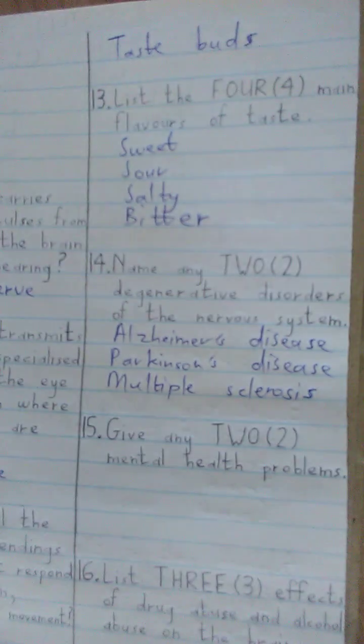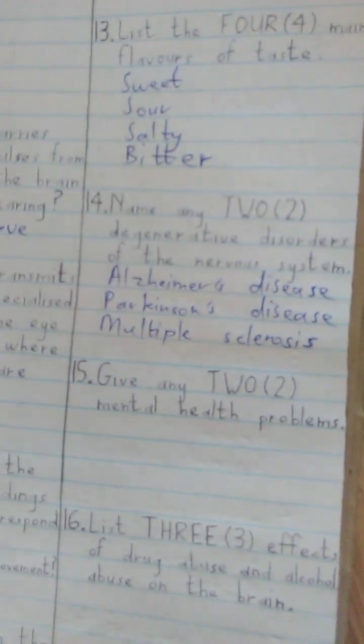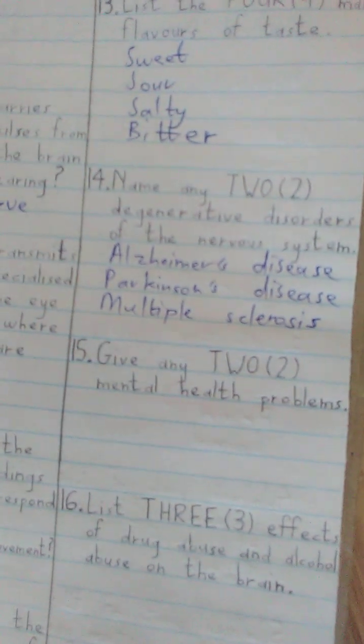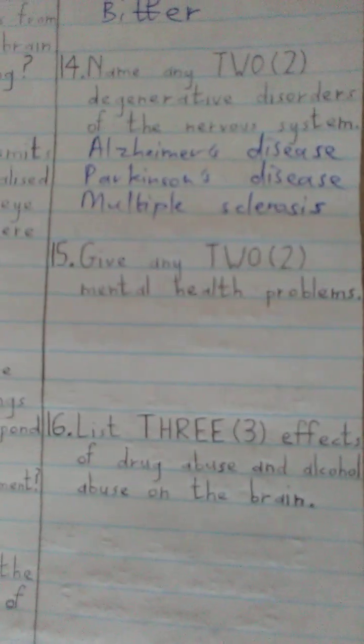Multiple sclerosis affects multiple parts of the nervous system. So it can affect the nerves which control the bladder. So you can have incontinence, urinary incontinence. It can affect the nerves in the brain. We can have memory loss and we can have all kinds of problems.